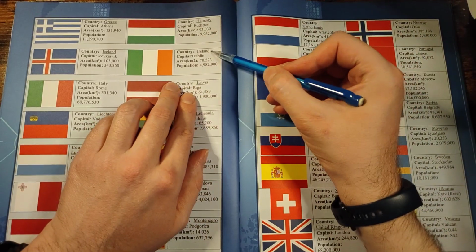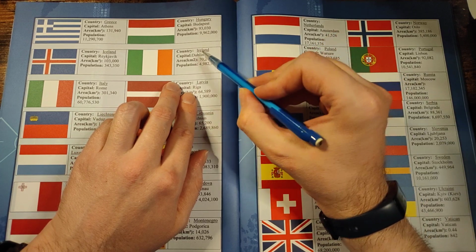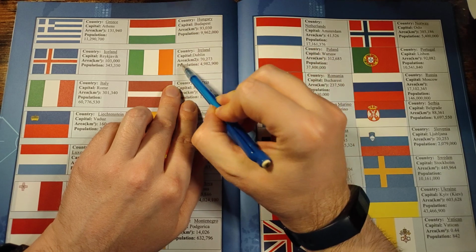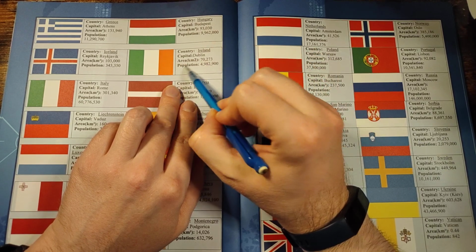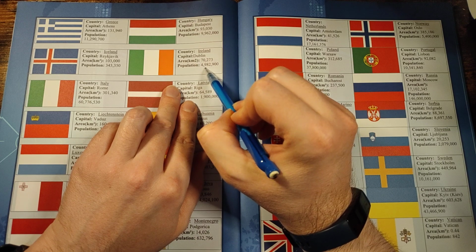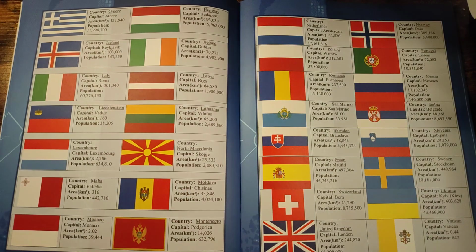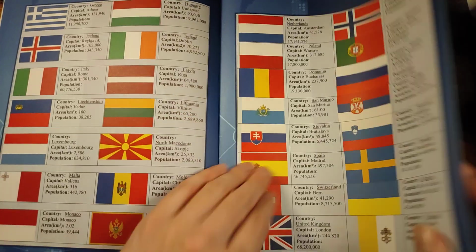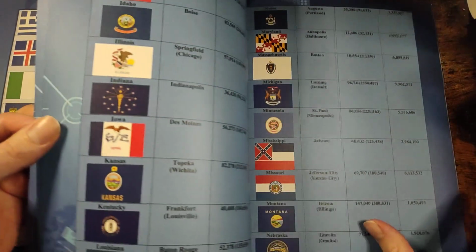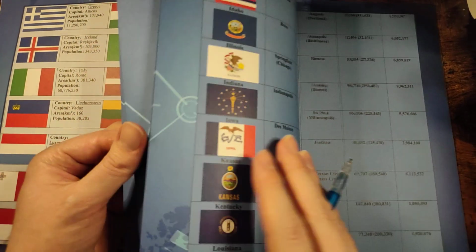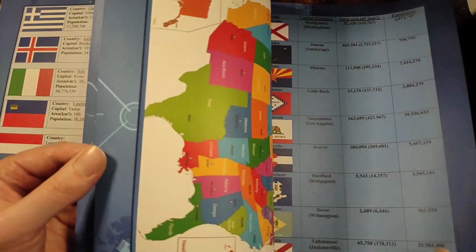I want us to have Ireland, also known as the Republic of Ireland, as a reference point. So, capital is Dublin. Area in kilometres squared is 70,273. Population 4.9 million. Pretty flag. Okay, so let's talk all things UK.